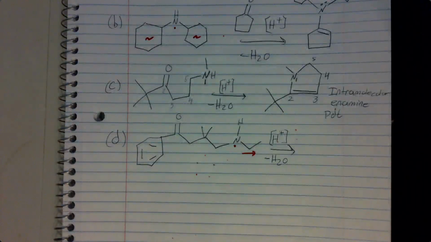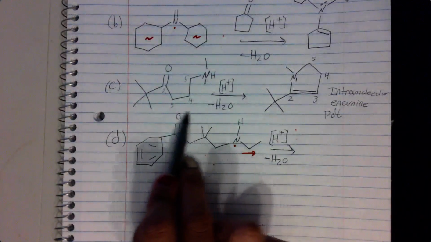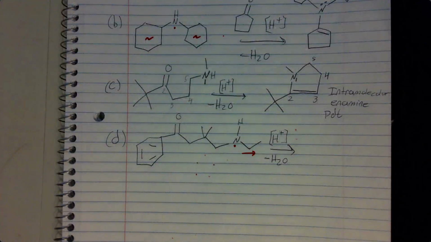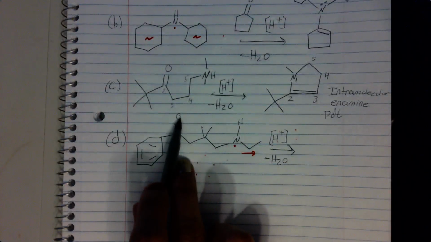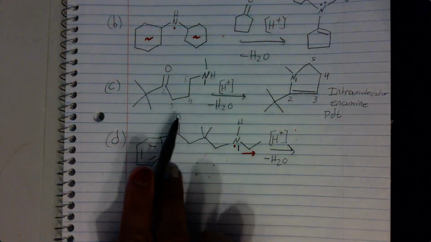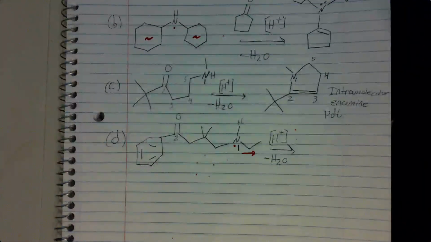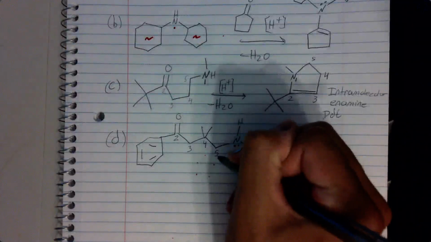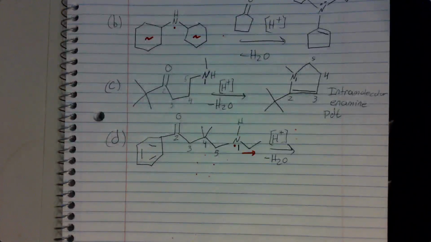So allow me to call this oxygen my first position, which is really the nitrogen, right? Because the nitrogen is going to wrap around to the oxygen and take its spot. So the nitrogen is my first position right here. So I'm going to call that 1. Then I'm going to count down, and I'm going to call this my second position. And then I'm just going to keep on numbering. 3, 4, 5. Well, we have a 5-membered ring.